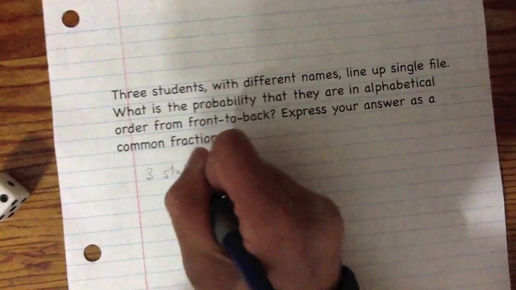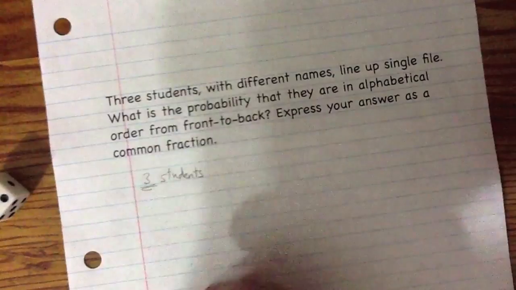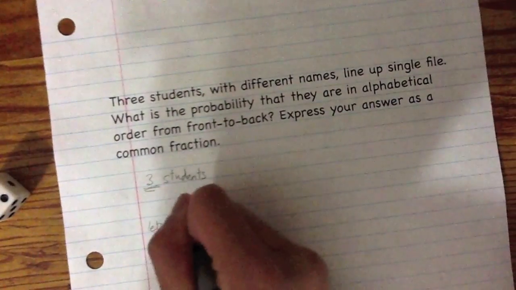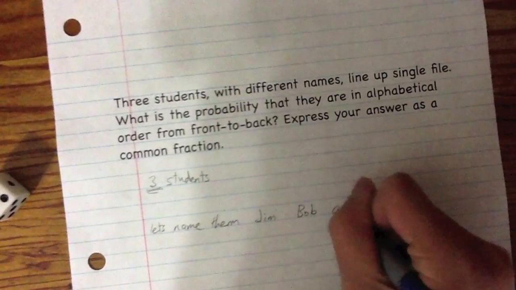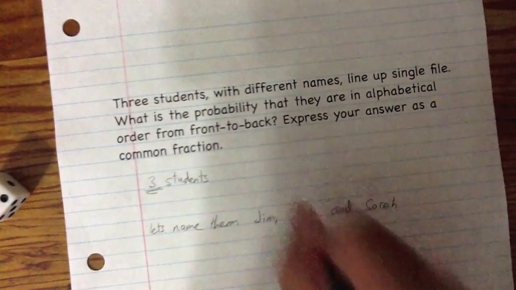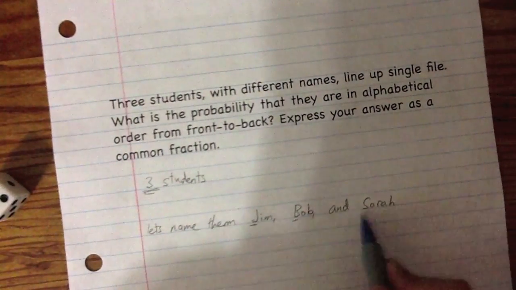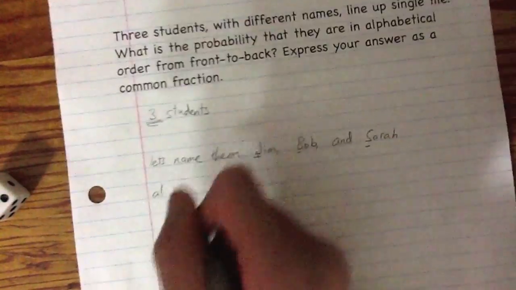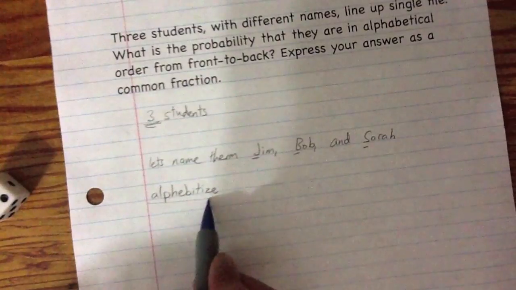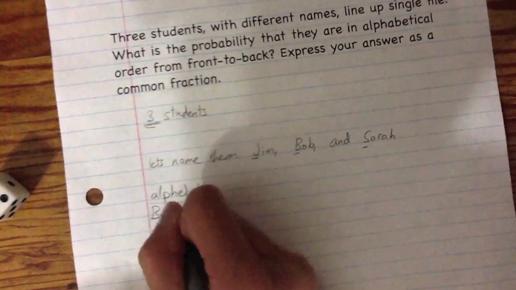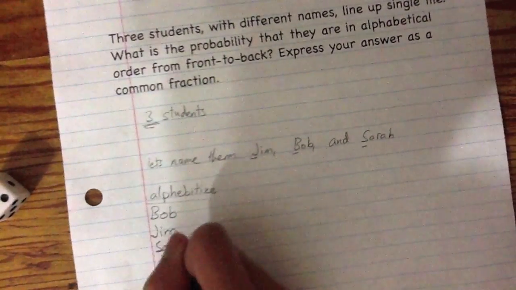Okay, so we know there's 3 students. Now it's time to name them. How about Jim, Bob, and Sarah? Now it's time to alphabetize the names. So we know Jim goes second, Bob goes first, and Sarah is last.